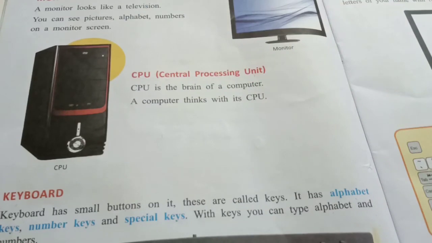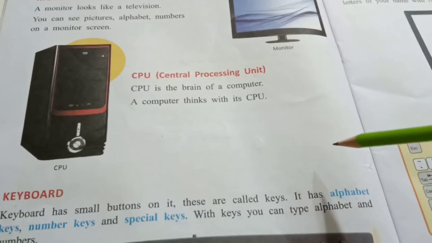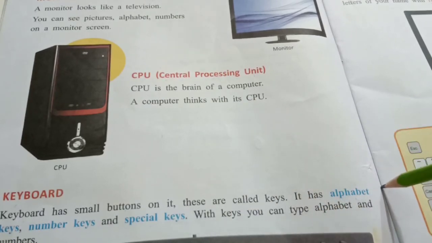Okay, my dear students, for now you have to read pages 14 and 15 and learn about the parts of a computer, right? Till I come with the next video.